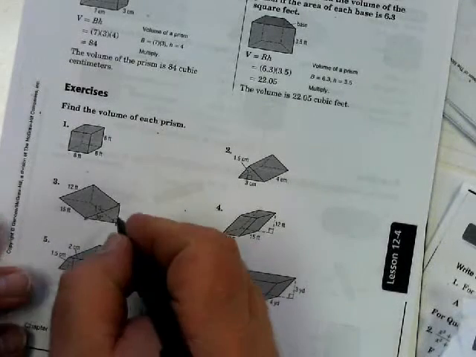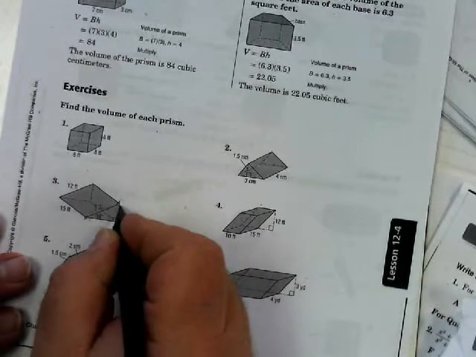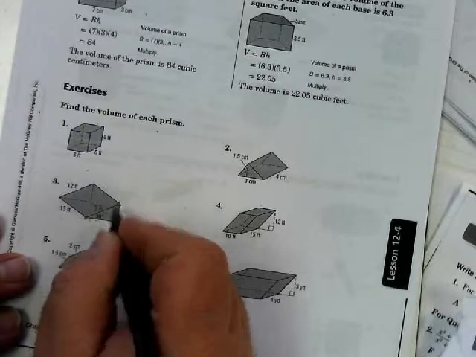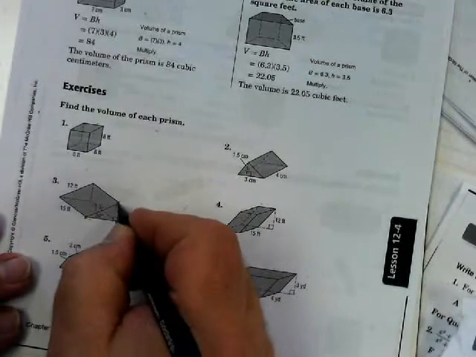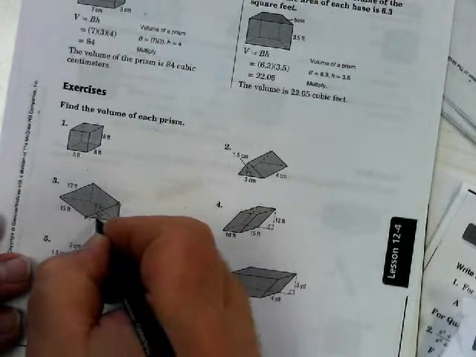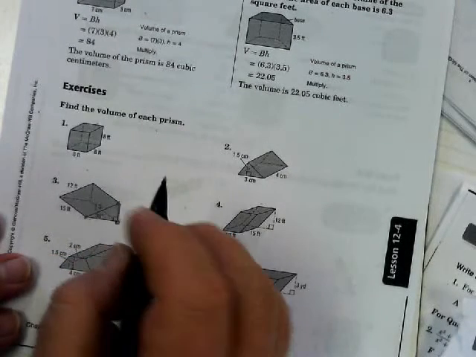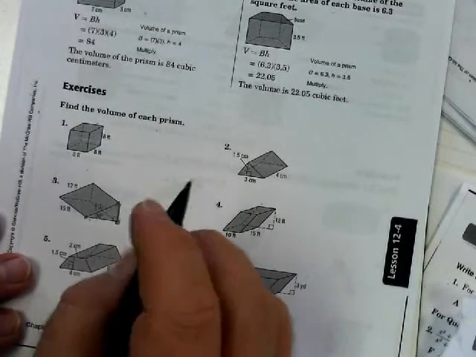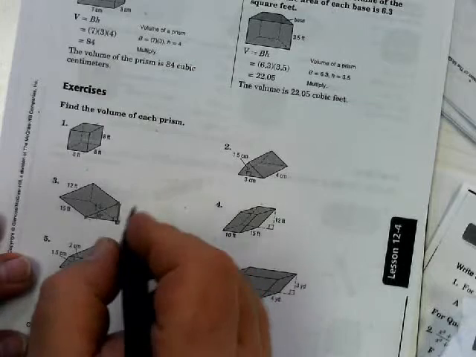Okay? I'm going to need to know this dimension from here to here for that triangle. Well, isn't this the short side? Because it's opposite the 30-degree angle. How do I find the length of the short side in a 30-60-90? It's half the hypotenuse.